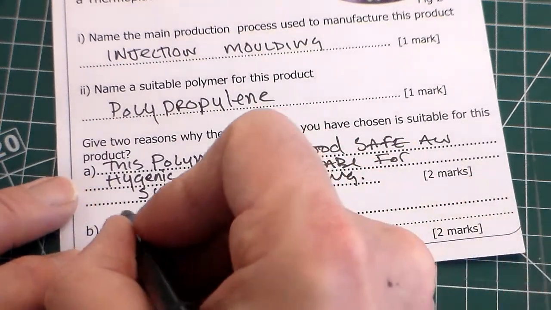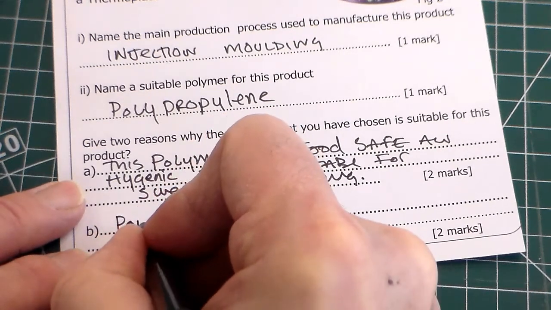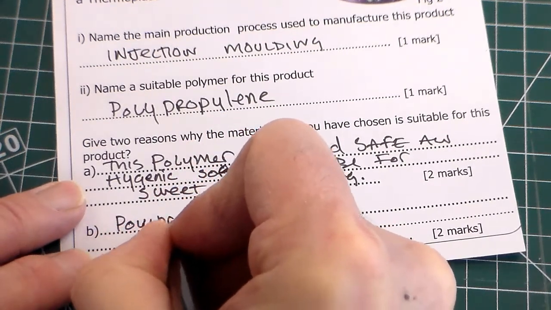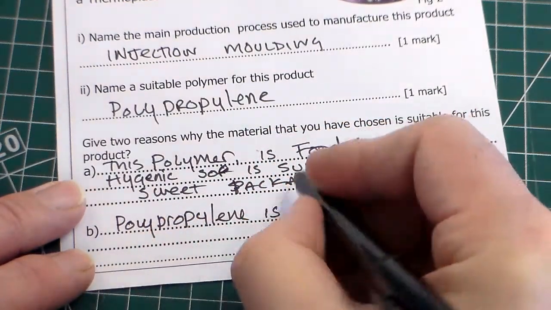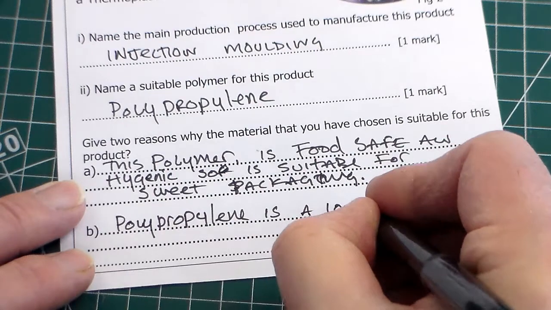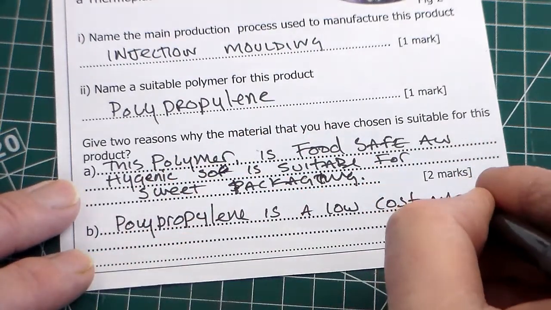And we can also say polypropylene is a low cost material.